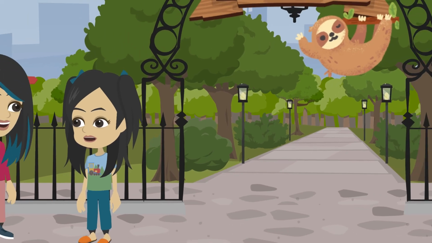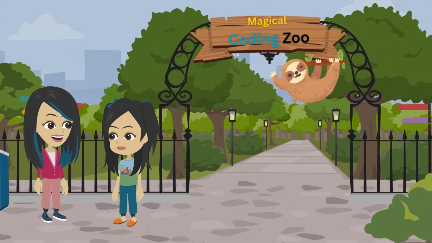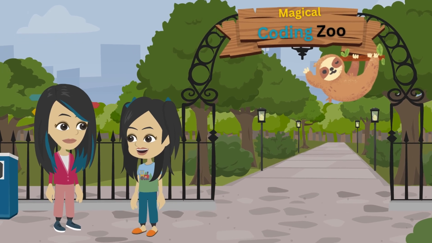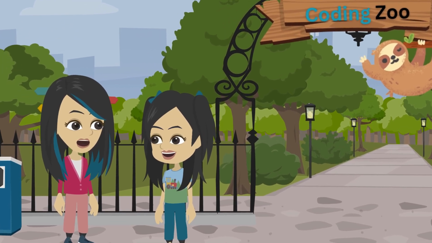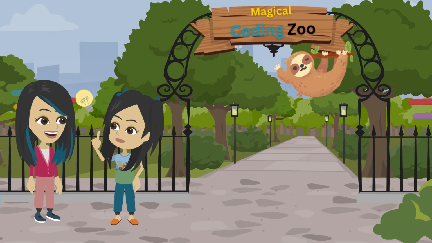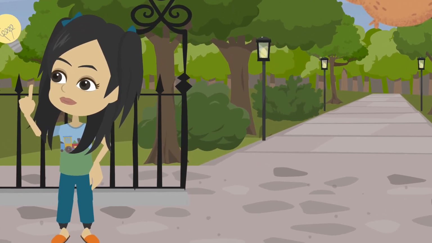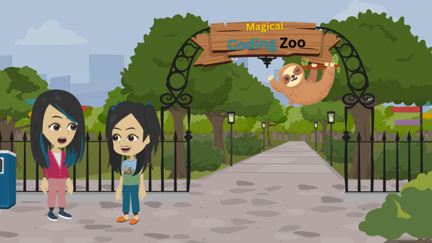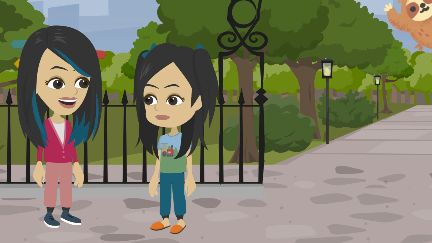Are we going to see real animals, Saro? Not just real animals, Mina. In this zoo, we get to bring animals to life with Scratch. Are we scratching the animals? No, Mina. We will add effects to Sprite just like we animated our Sprite before. That's a fun thing to do.